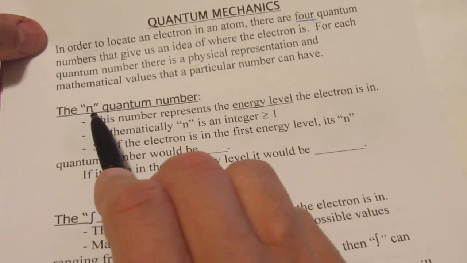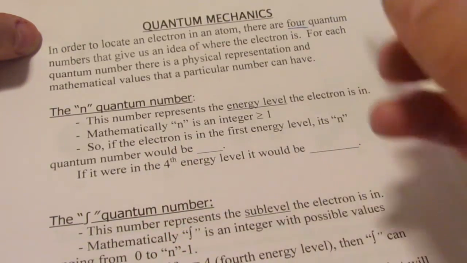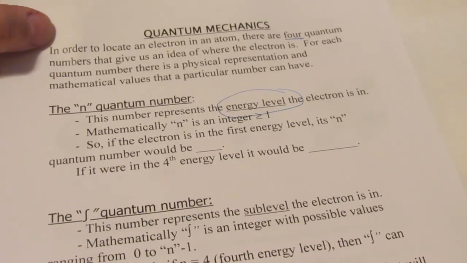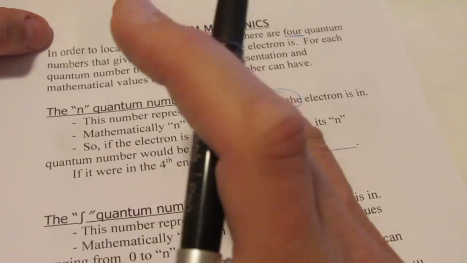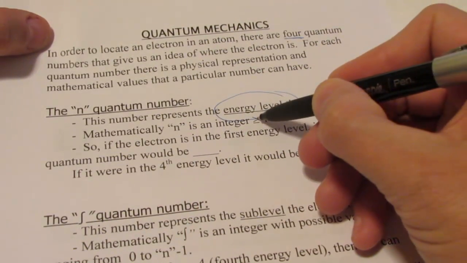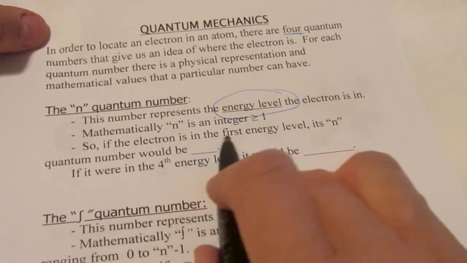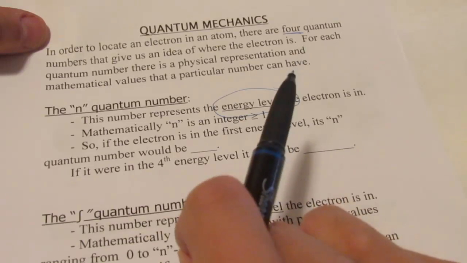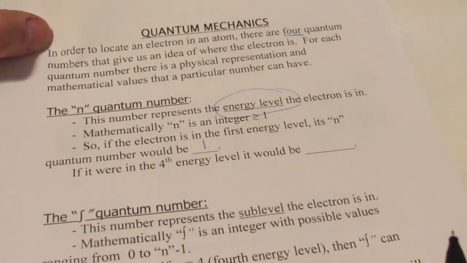We call it the n quantum number. This n quantum number represents the energy level the electron is in. Mathematically, n is an integer. An integer is a whole number quantity greater than or equal to 1. So simply put, if the electron is in the first energy level, now that's the energy level that's closest to the nucleus, its n quantum number would be 1.